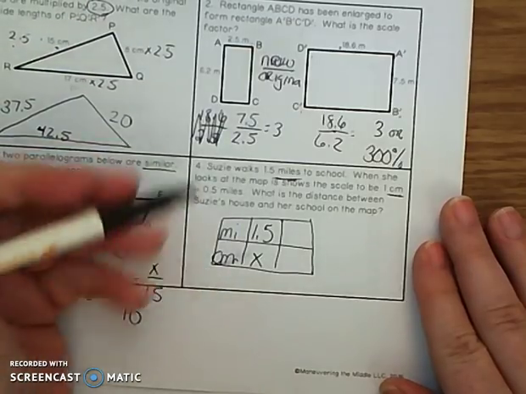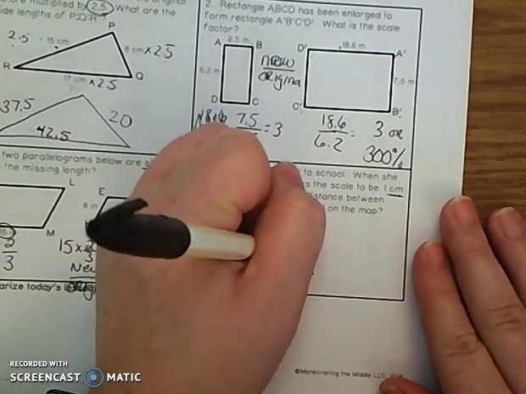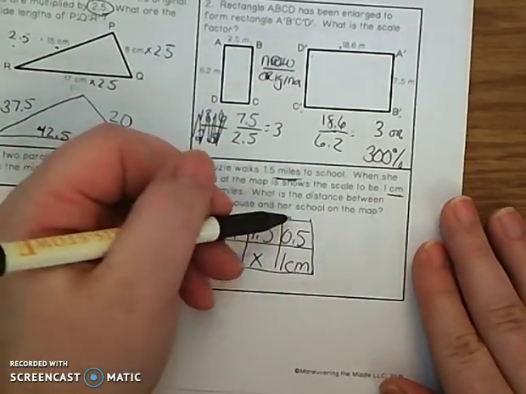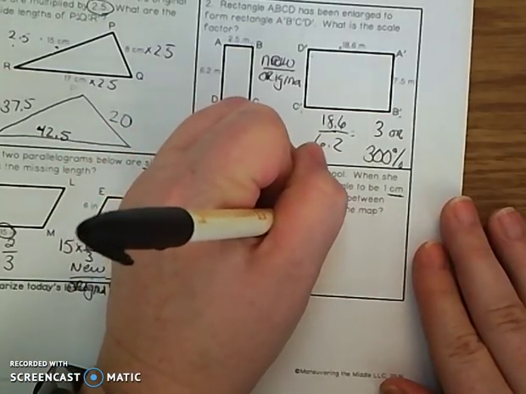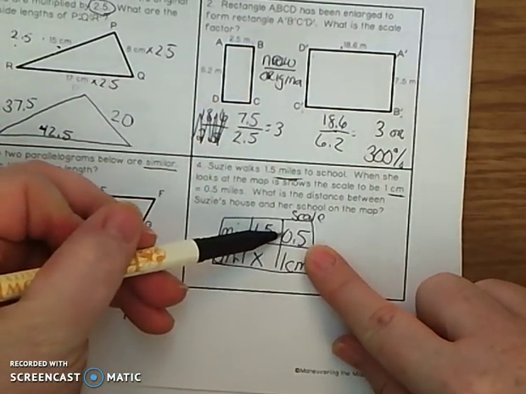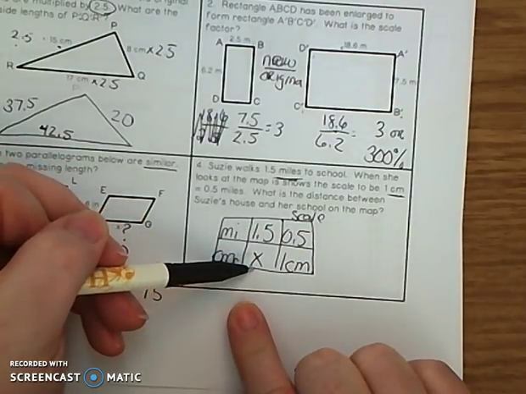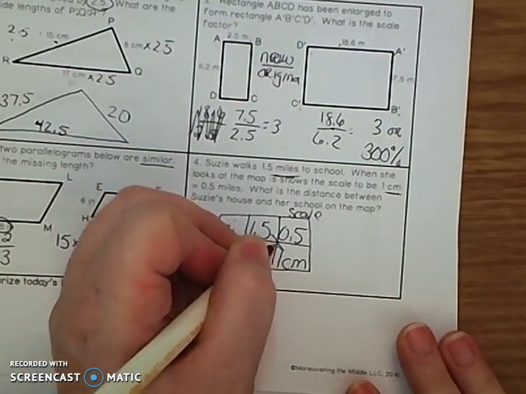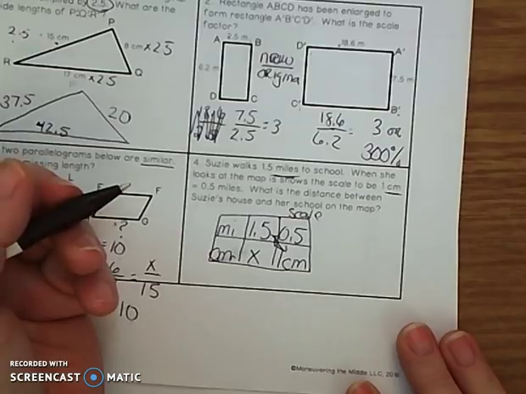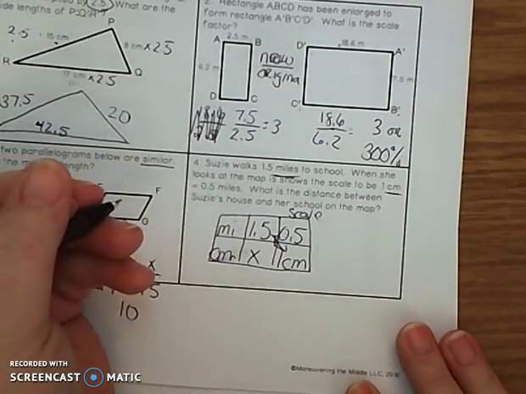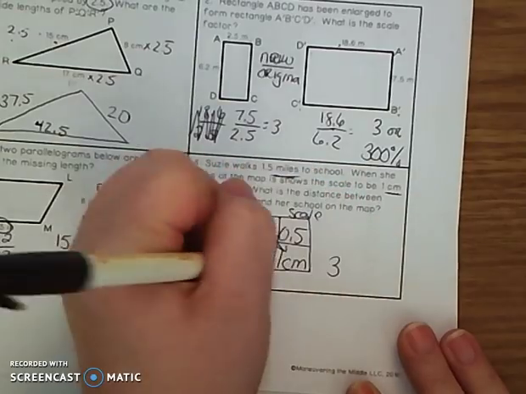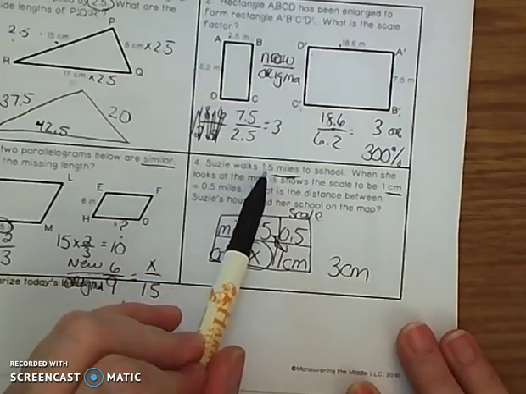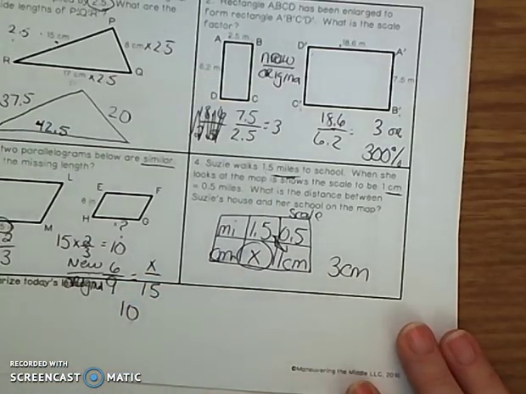We do know that on the map, 0.5 miles equals 1 centimeter. So centimeters are on the bottom, miles are on top. Our scale, which is what's on the map, goes together, 1 and 0.5, and then the other information goes together. So we're just going to cross multiply and divide here. So when you do this, you do 1.5 times 1, which is 1.5. Then you divide by 0.5, and you get an answer of 3. It's on the bottom, so it's centimeters. So 1.5 miles to school is 3 centimeters on the map.